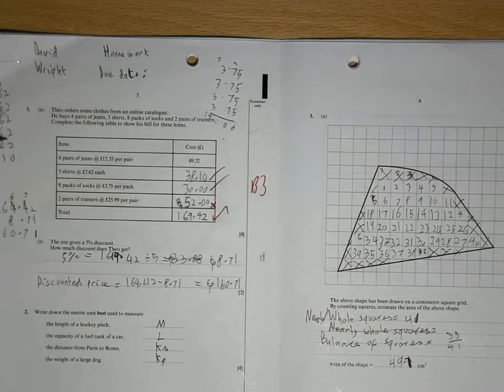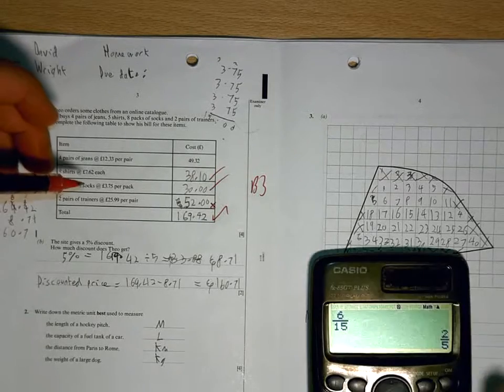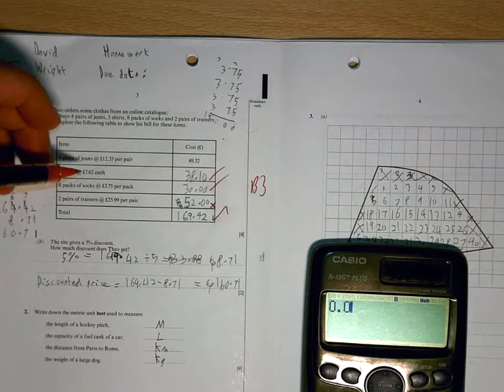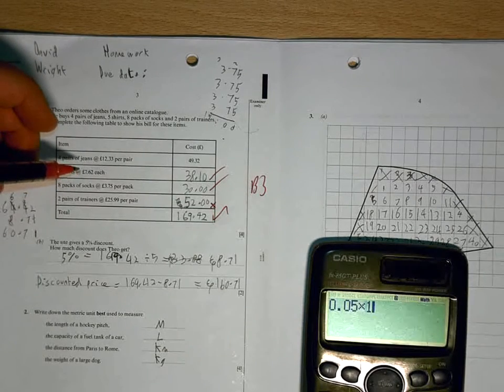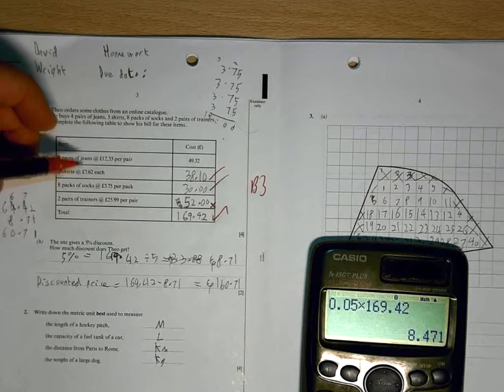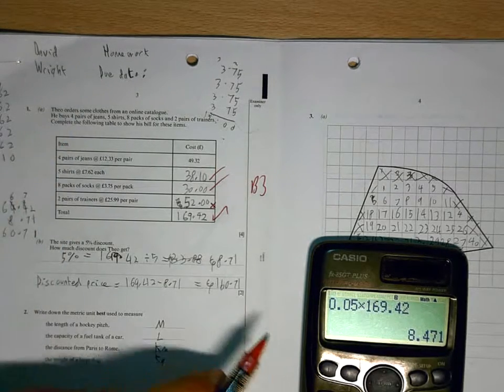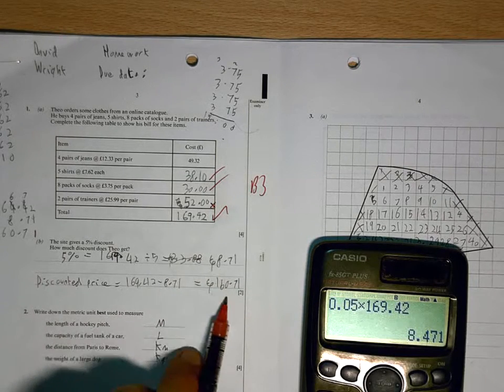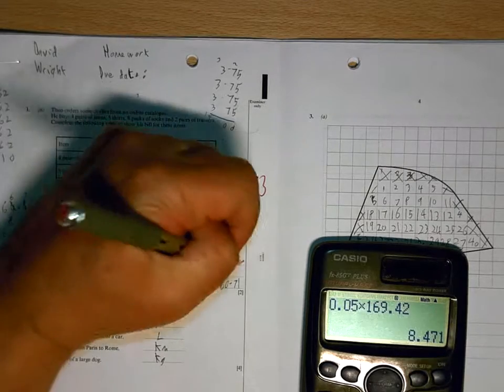5% discount is for yours. Let's just check. 0.05 times 169.42. £8.47 that should be. You've got £8.71, so that's wrong too.